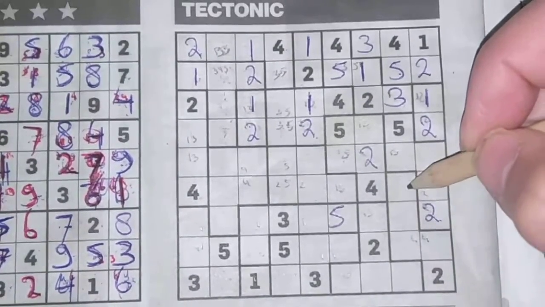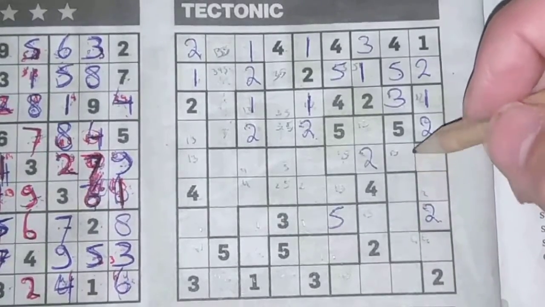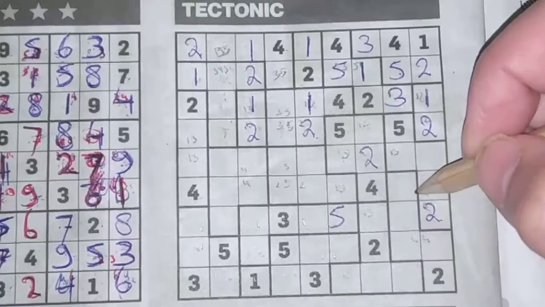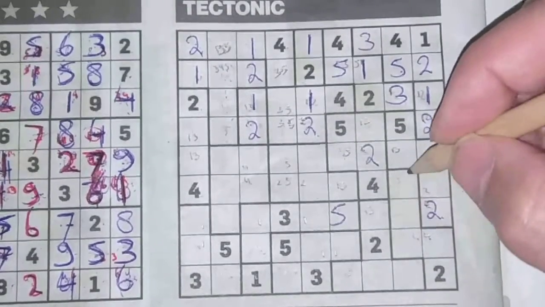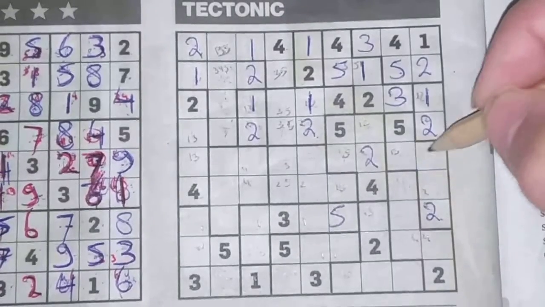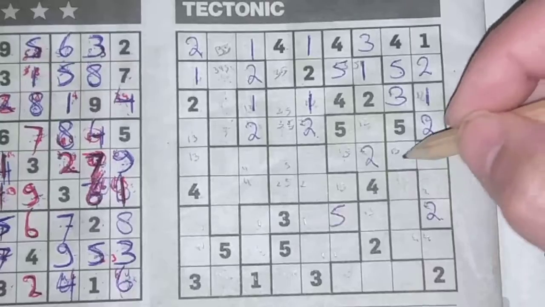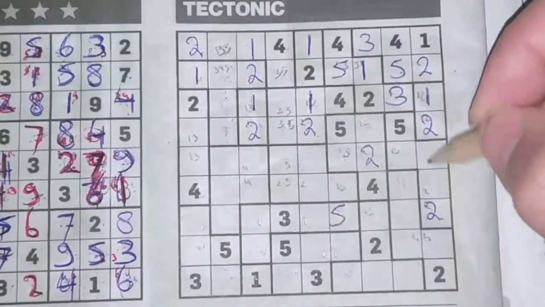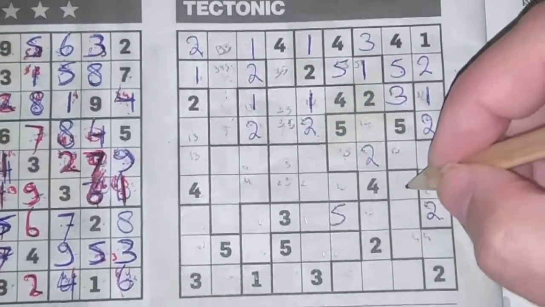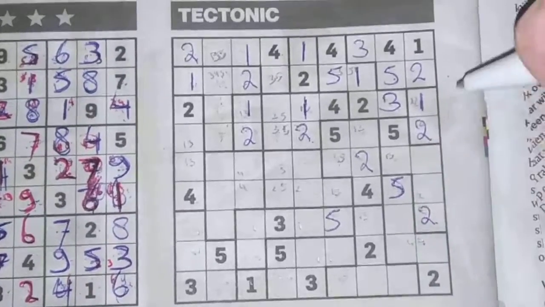I can fill here the 1, the 3 and the 5. Suppose it's a 1, then I cannot fill the 1 here. Suppose it's the 3, I cannot fill the 3 here anymore. So it should be the 5. Yeah, the 5.